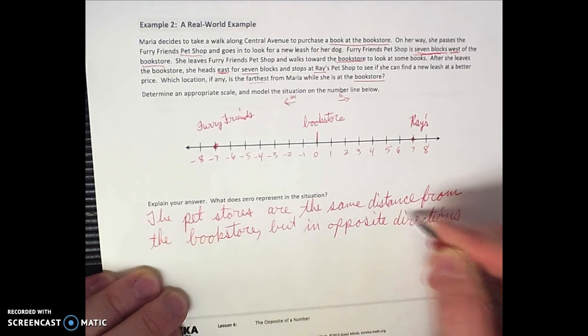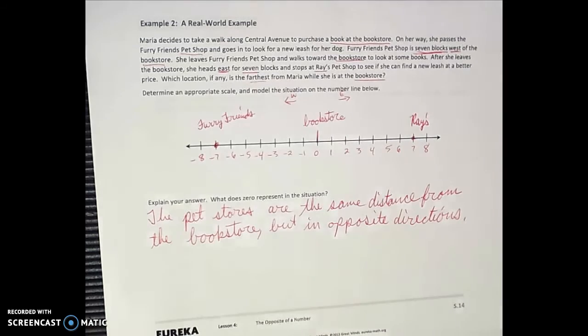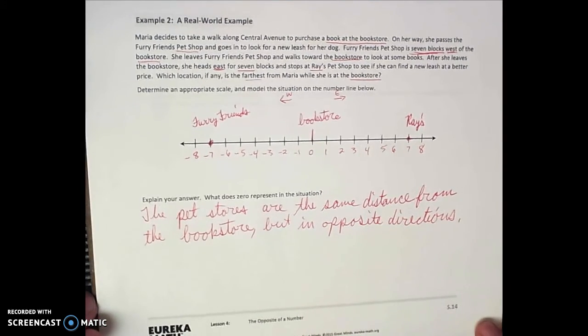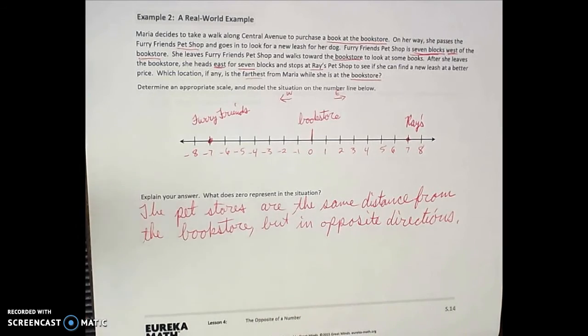And again, both of the pet stores are being referenced in relation to their distance and direction from the bookstore. So in this situation, the 0 is going to represent the bookstore.